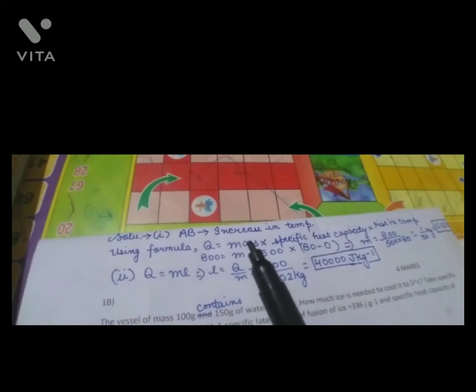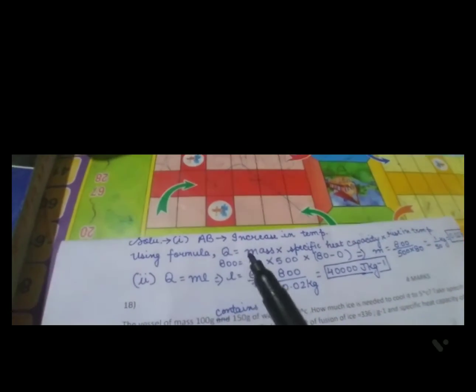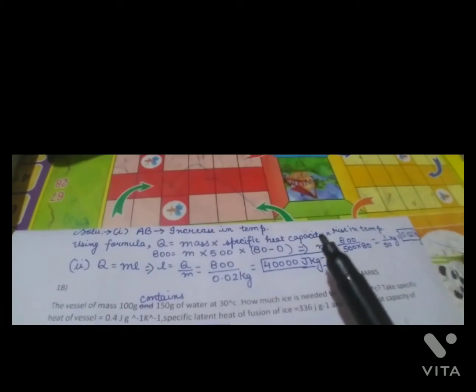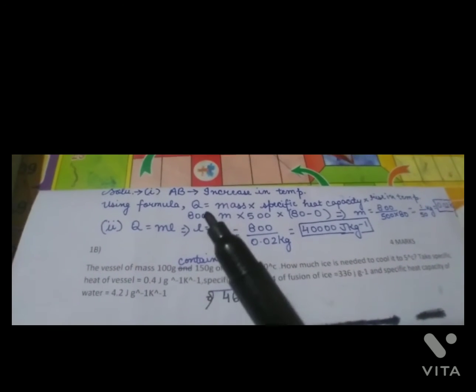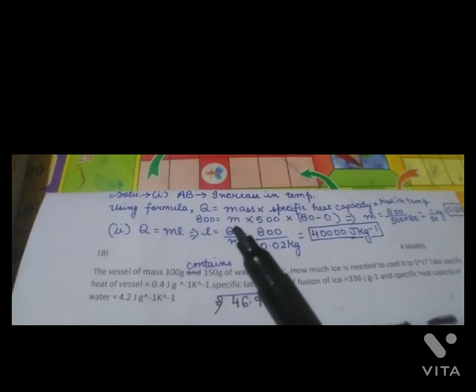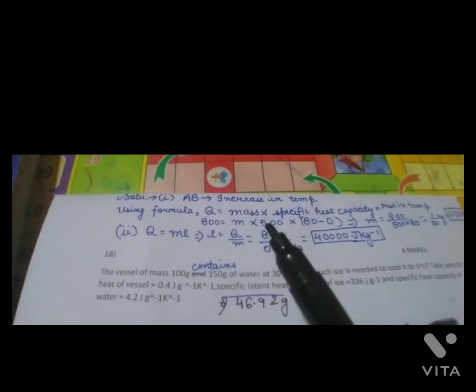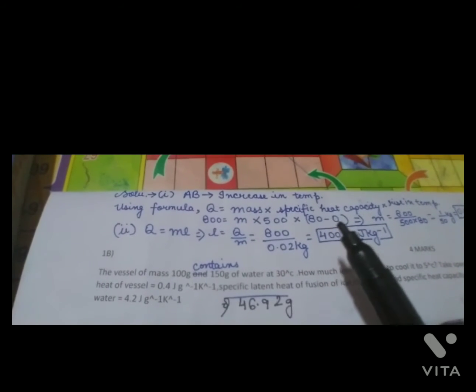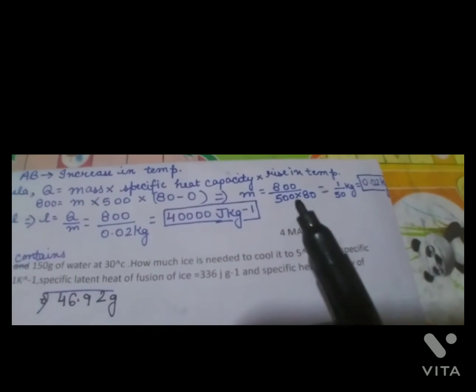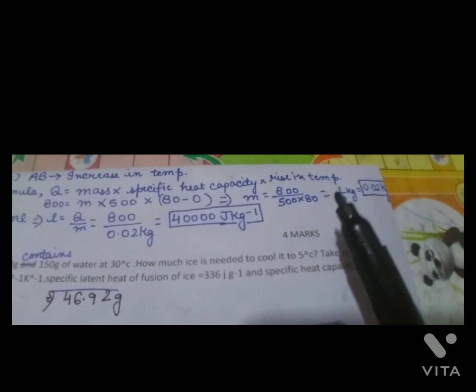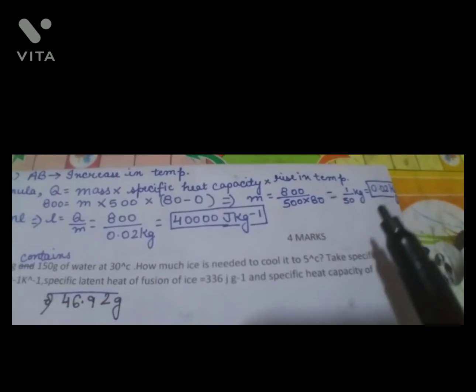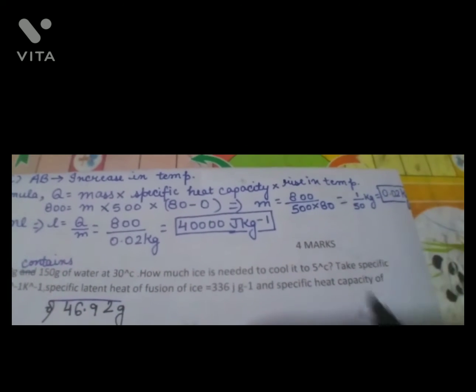Now to find out the mass of the substance, we will use a formula. Q equals mass into specific heat capacity into rise in temperature. So Q, which is heat, we know it is 800. Mass we have to find, and the specific heat capacity is 500, and the rise in temperature is 80 minus 0. So to find M, 800 upon 500 into 80, which is equal to 1 upon 50 kg, and the correct answer is 0.02 kg. I hope it is clear.